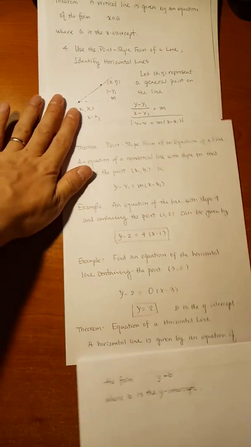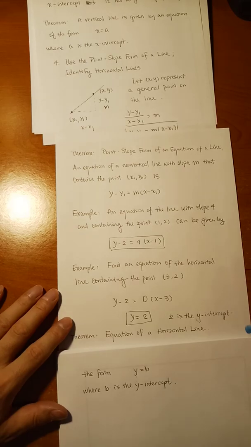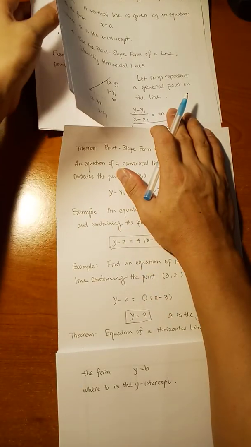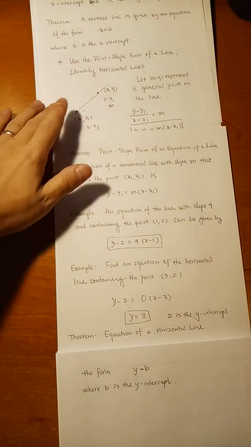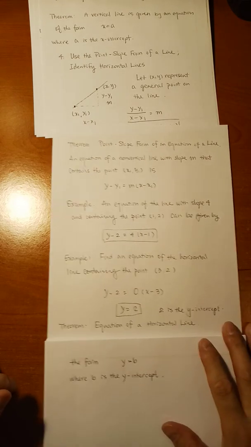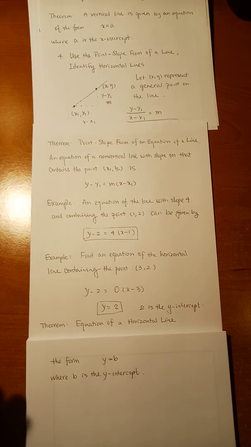All right, so this is the first part of section 2.3. We are going to continue this discussion in the next video. We're not finished, so let's finish this video and continue in the next one.